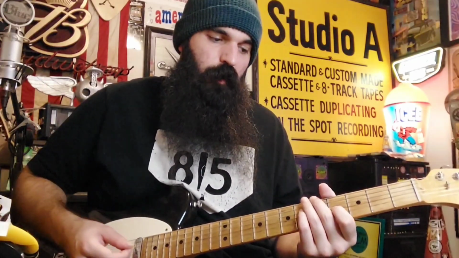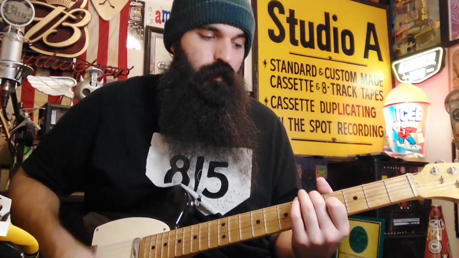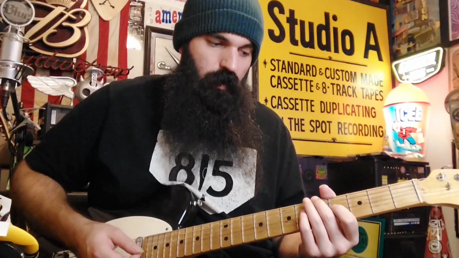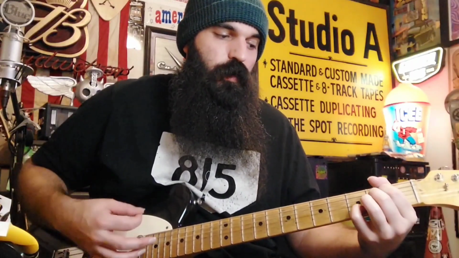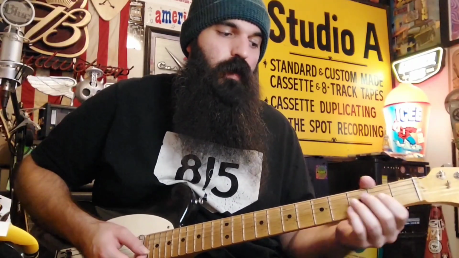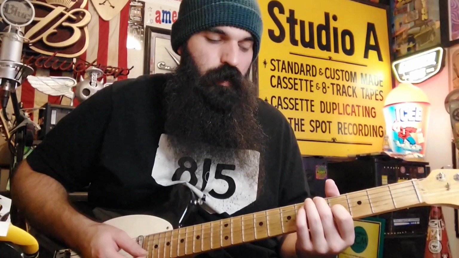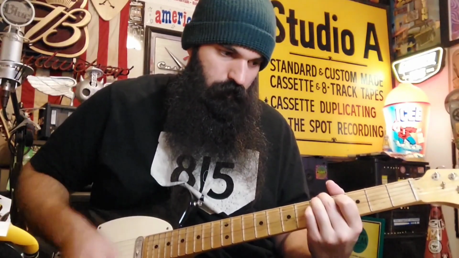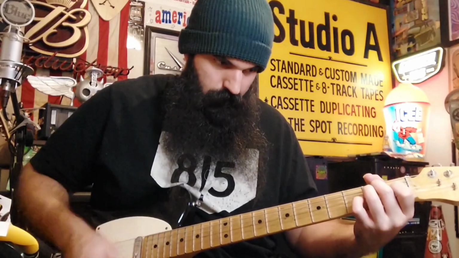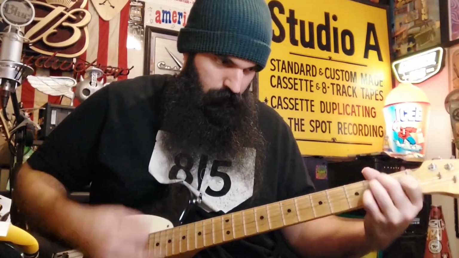The third time, this is where it'll change, and we'll basically do what we did at the last line of the verse getting into the chorus, right? So we'll do the same thing. It's the last time, right? So the third time we'll walk down with the B string, right? That's what we'll do the third time, right?